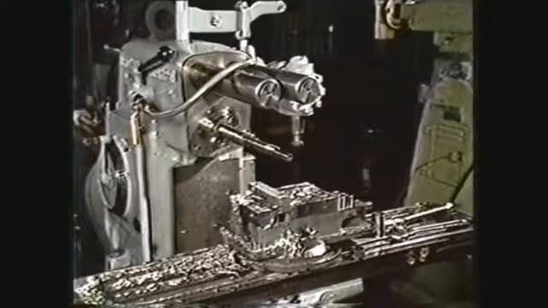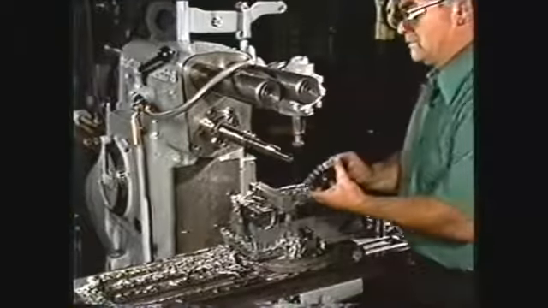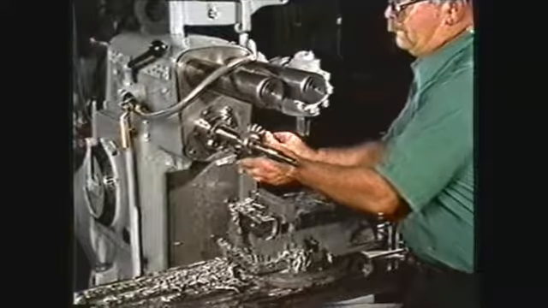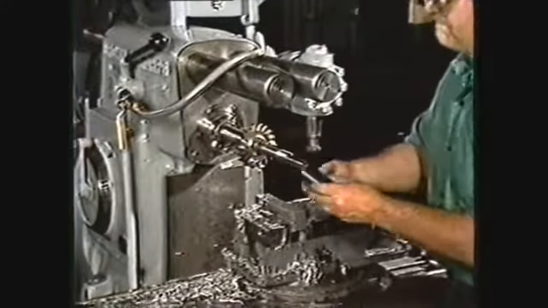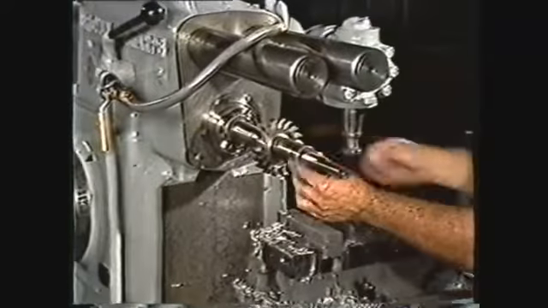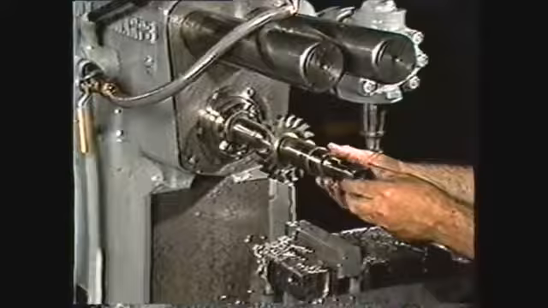To demonstrate the use of the side milling cutter, we will cut a groove in the part that was just machined in the plain milling operation. Use the same procedure to set up the side milling cutter on the milling machine as was used to set up the plain milling cutter.